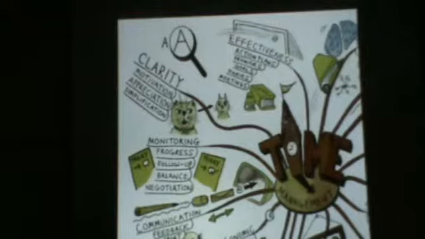You can see the clarity is conveyed by the idea of the cat in detail in the beginning, with an arrow showing a clearer, more simplified version. Monitoring is a good idea within mind mapping, and this is shown also by today and a tick to show that it has been completed.